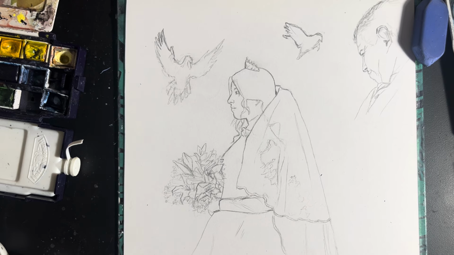So you do want to surrender control to the medium, but also guide it in a way that is aesthetically pleasing to the eye and can still tell the story about the characters and the feelings that you want to convey in the picture.